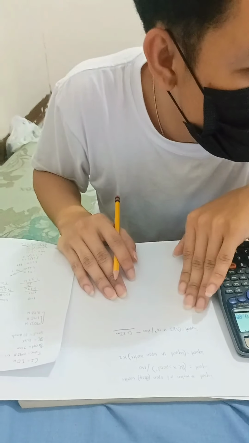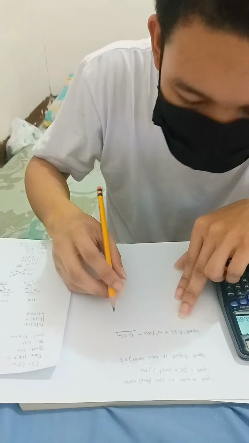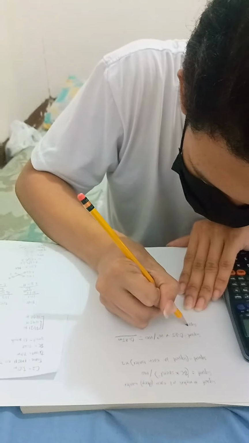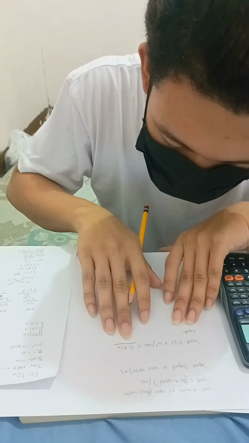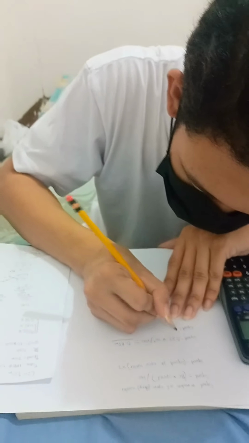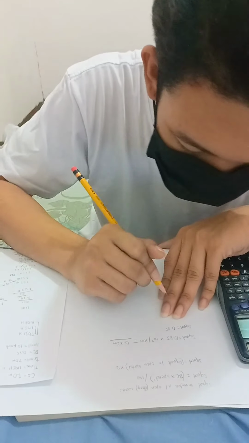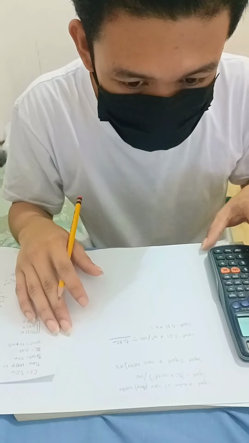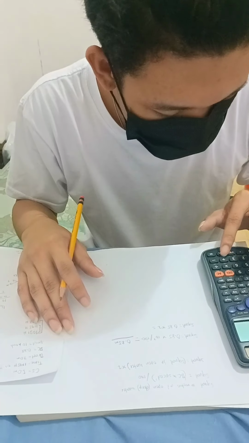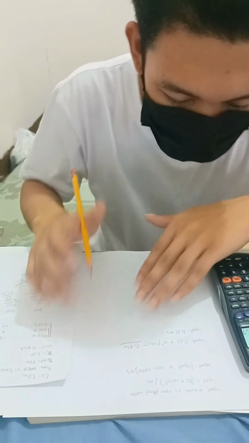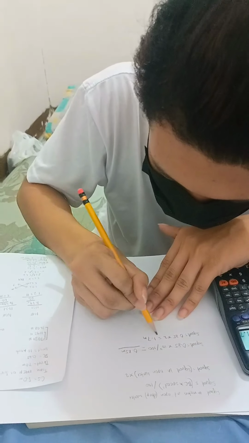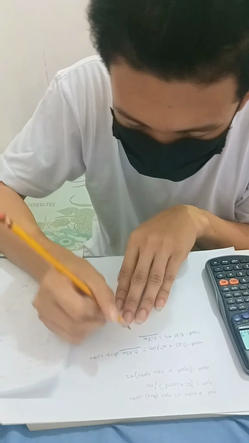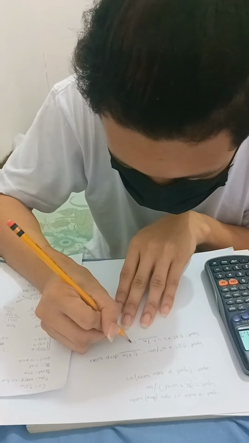Number 7 is the squat of the ship in meters in shallow water. We have to solve using the shallow water formula. Our deep water squat is 0.85 times 2 equals 1.7 meters. So this is our deep water and this is our shallow water.